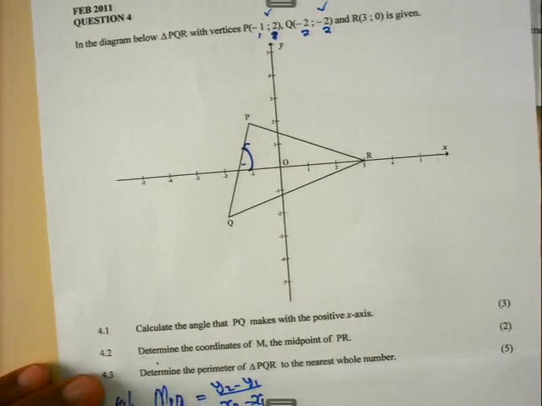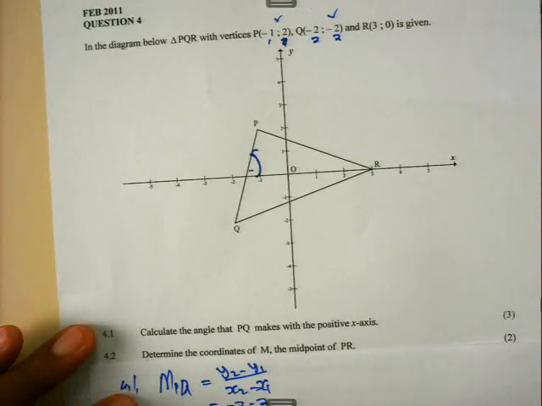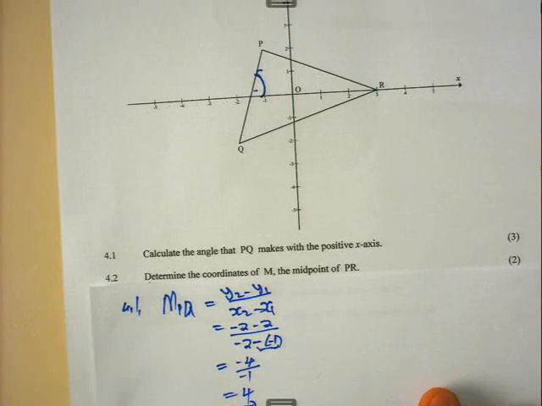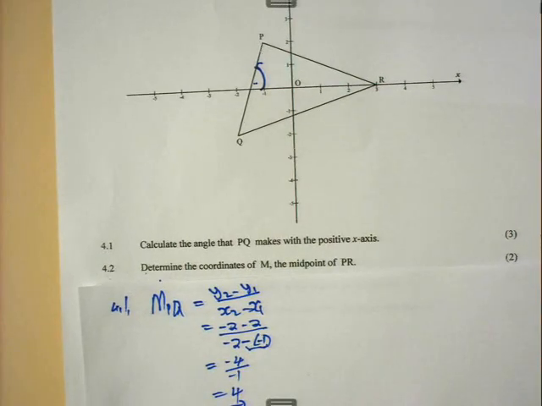The next step: we just simplify negative 2 minus 2, that will be minus 4. Now minus 2 minus 1, when you multiply the two, negative times negative is a positive 1. Now minus 2 plus 1, of course, that will be minus 1. Then what is the answer here? You see that the answer here is in a positive form.